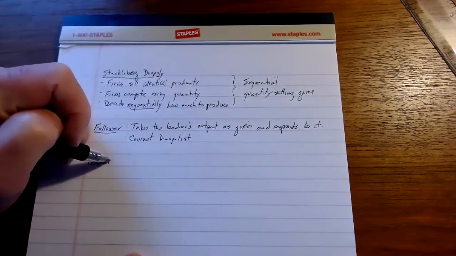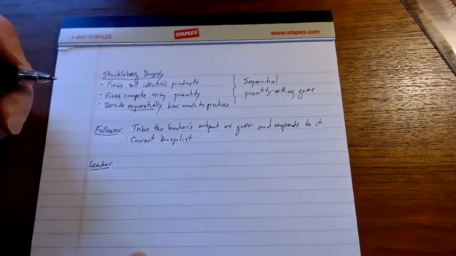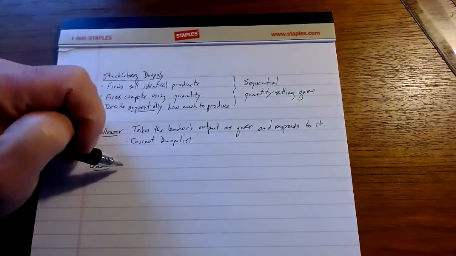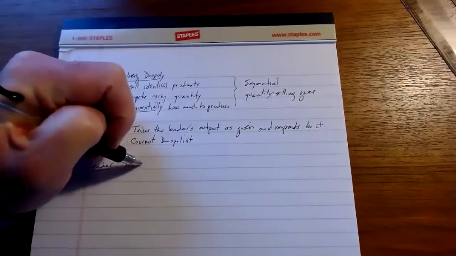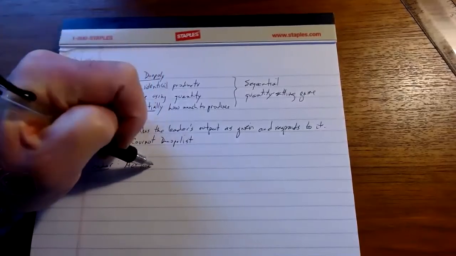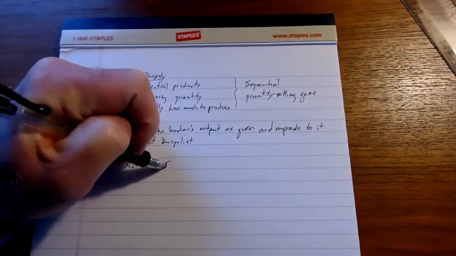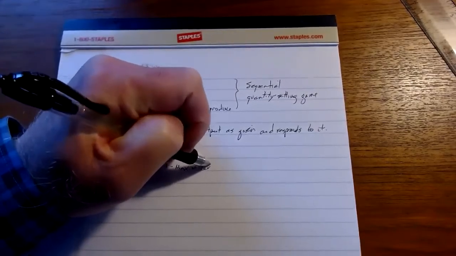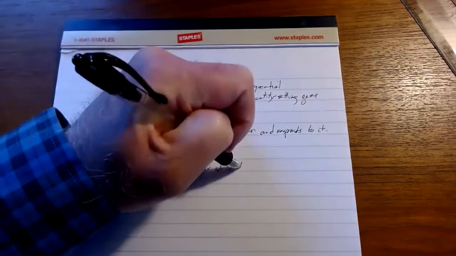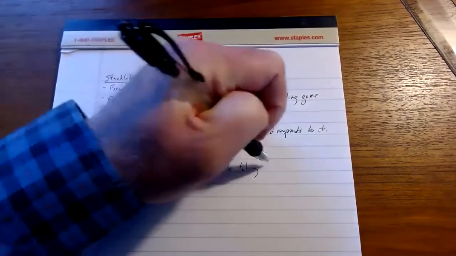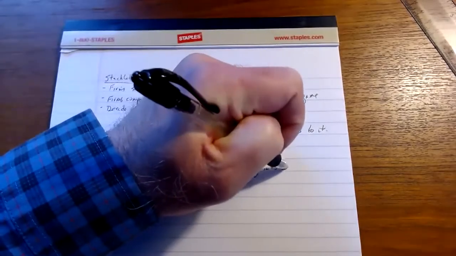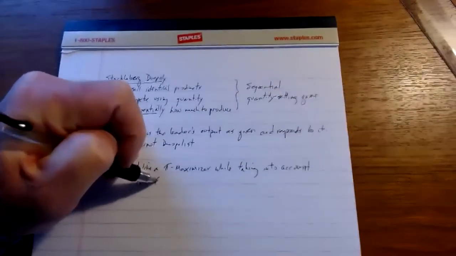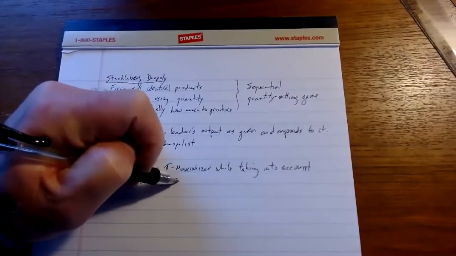The leader isn't really concerned about the follower, but takes the follower's response into account. So the leader acts like a profit maximizer while taking into account the follower's likely response.